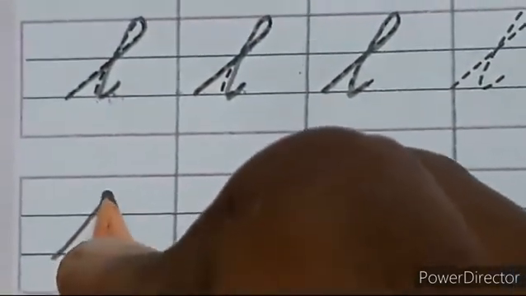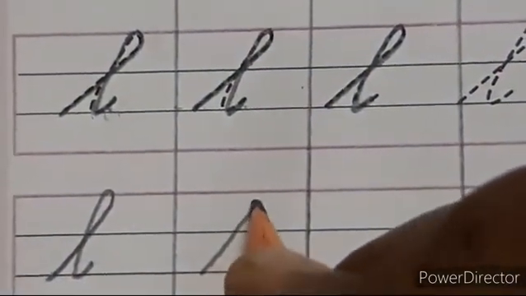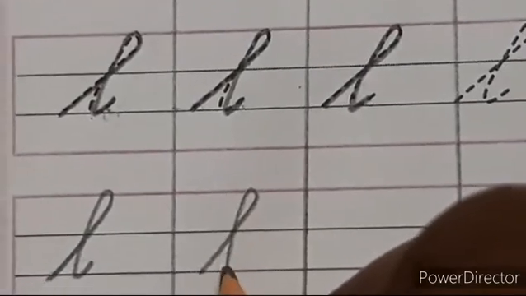So look at me, children. Start from here, go above, bend down, come down, and here a slight bend. So one more time I am writing here. Look at me, children. Go above, bend, come down, and have a slight bend here. So this is small letter L. So practice is important, children. So likewise you have to practice this small letter L.